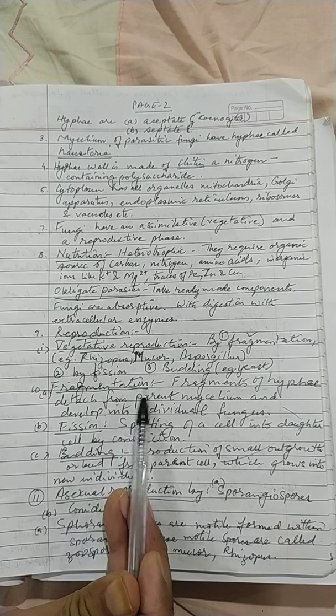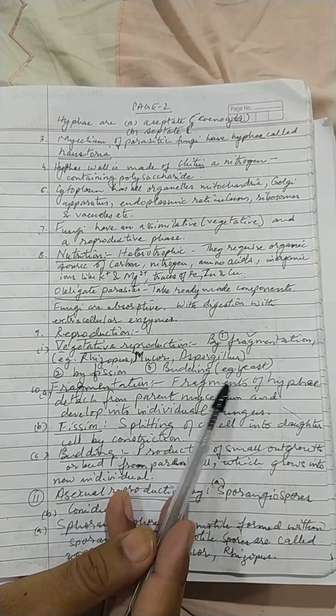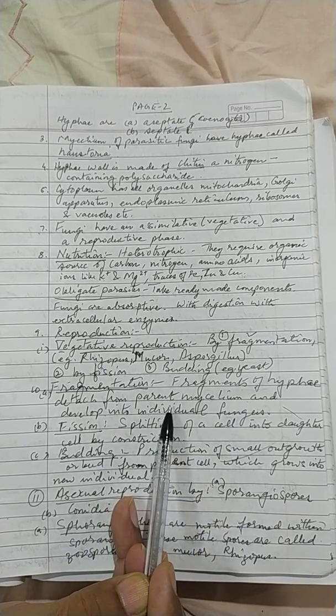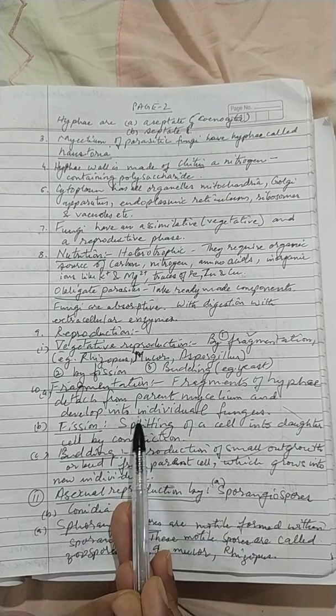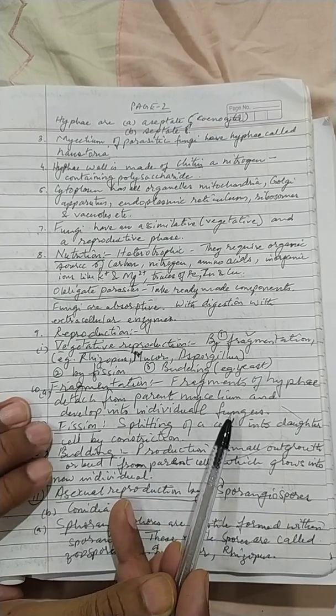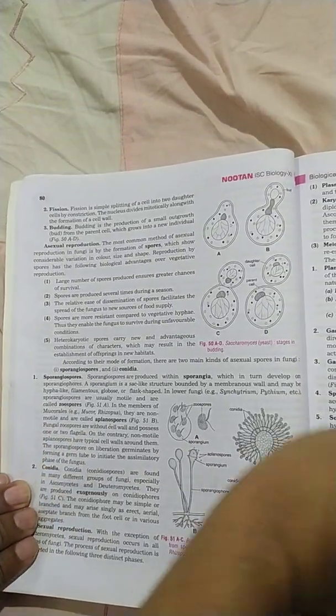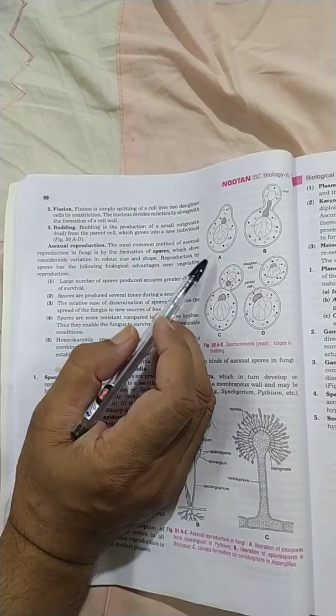In fragmentation, fragments of hyphae detach from the parent mycelium and develop into individual fungus. So these are some of the ways by which fungi propagate.